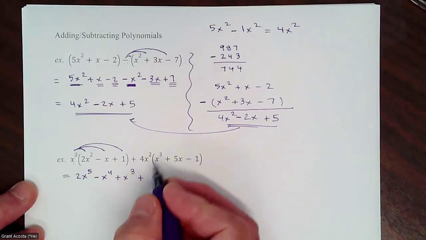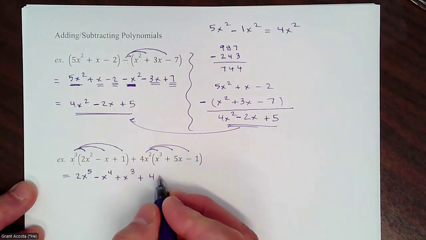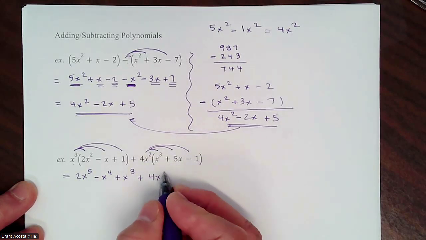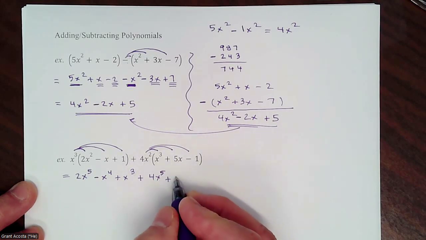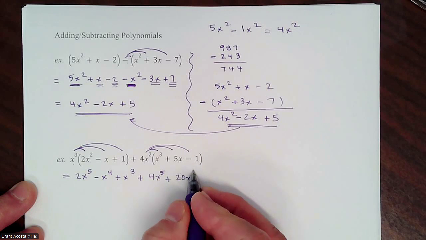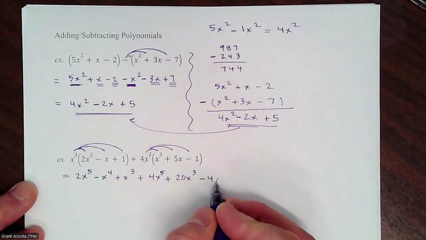And then we're going to add. We'll distribute in the 4x squared for this one. Add the exponents. 2 plus 3 is also 5. 4x squared times 5x is 20x cubed. And then 4x squared times -1 is minus 4x squared.